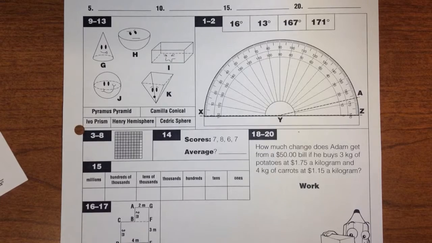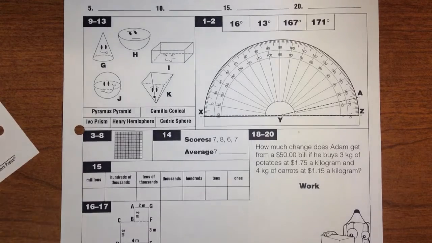Number 5. Write this fraction and decimal as a percentage. Number 6. What fraction of the grid is unshaded?